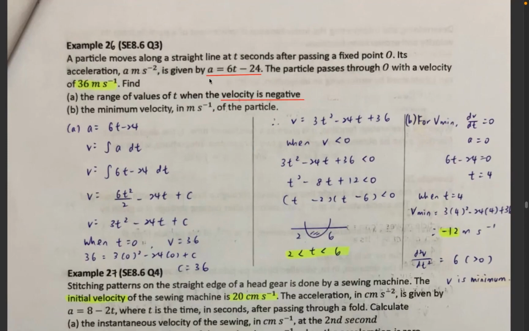Then we notice that the question gives us a. So from a, if we want to find v, we have to do integration. So v equals the integral of a dt. That means integrate 6t minus 24 dt. Okay, we do integration. There is a plus c here because this is an indefinite integral. I simplify 6 divided by 2. We have 3t squared minus 24t plus c. I simplify so that it's easier for me to do substitution later.